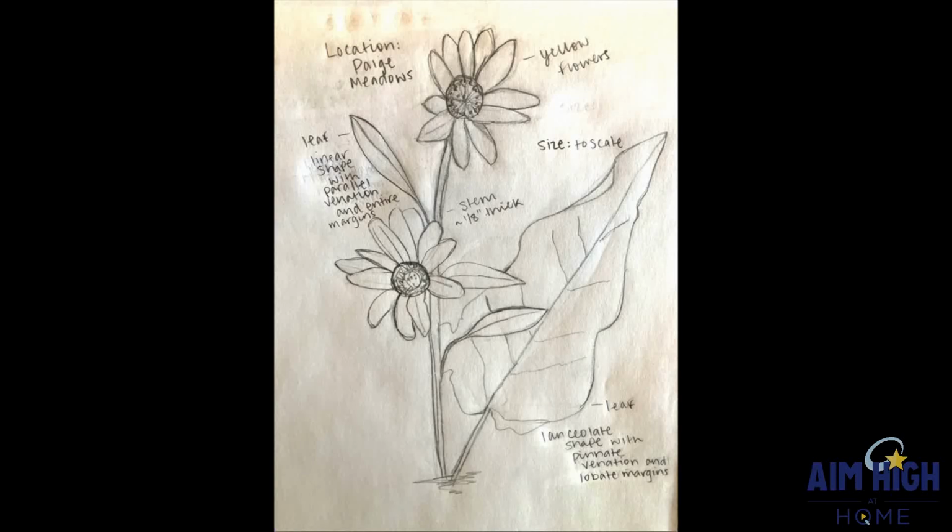You can label the plant parts and include information about the leaf characteristics in your sketches. As you can see, I've labeled the different parts of the plant and included information about the leaf characteristics, including the shape, the margins, and the venation. Refer to the web resources included in the description of this activity to find resources that will help you identify the shape, margin, and venation of the leaves of your plants.